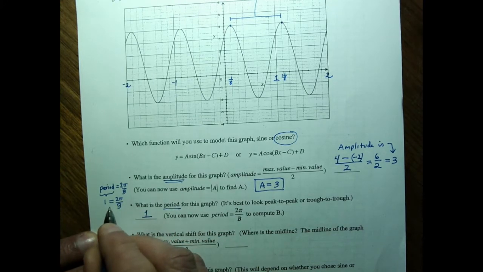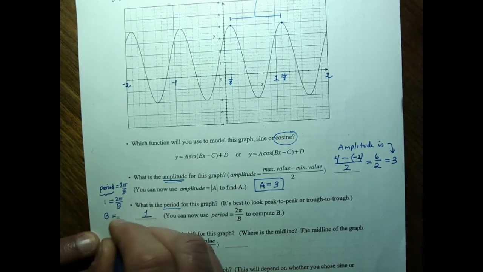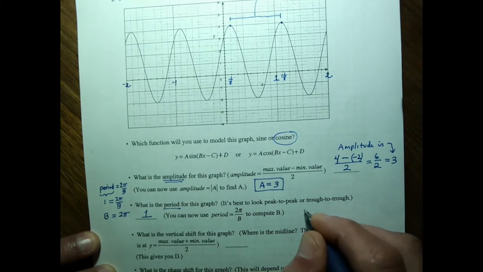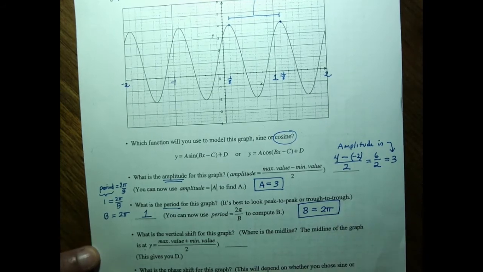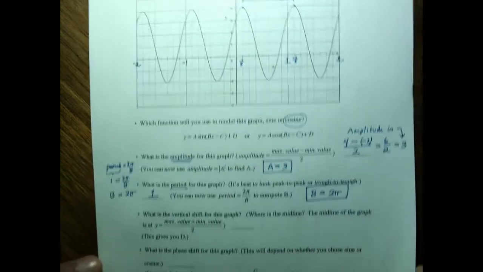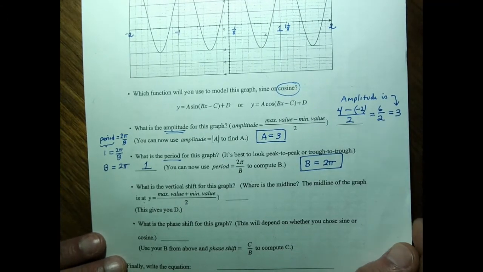I'm already going ahead and solving for b: multiply both sides by b. b is equal to 2 pi here. So I have an a value and a b value. Period is 1, but the value of b will be equal to 2 pi.